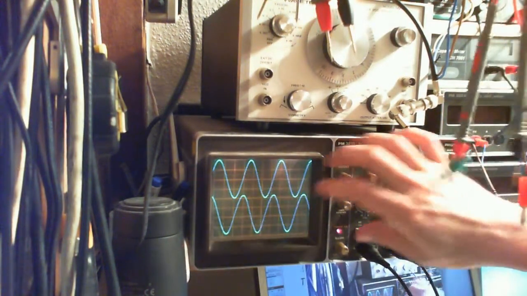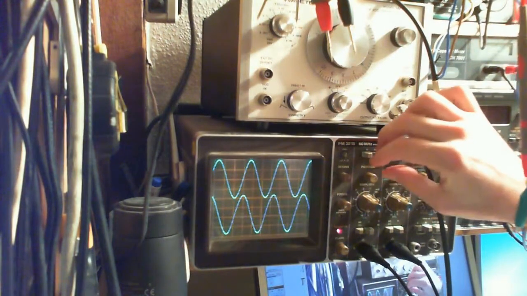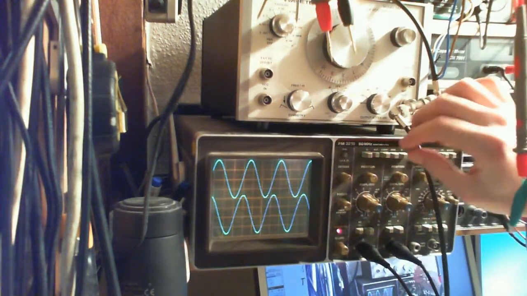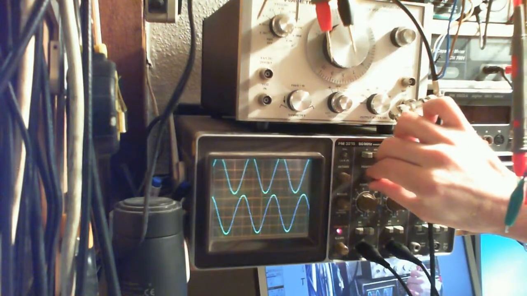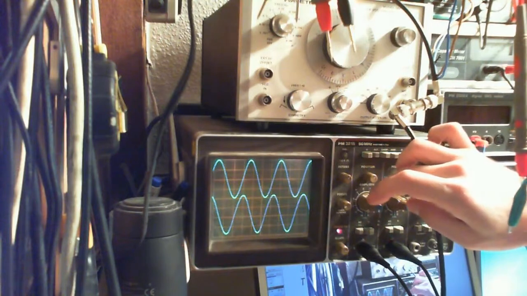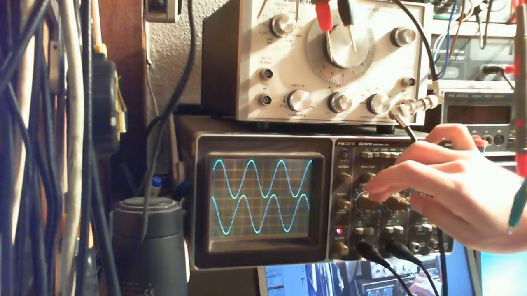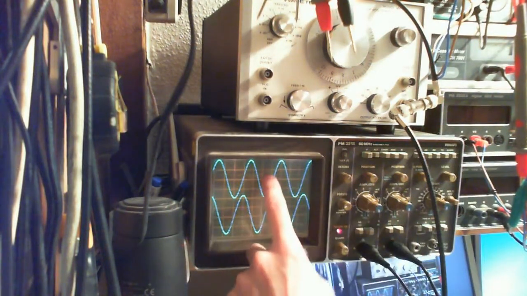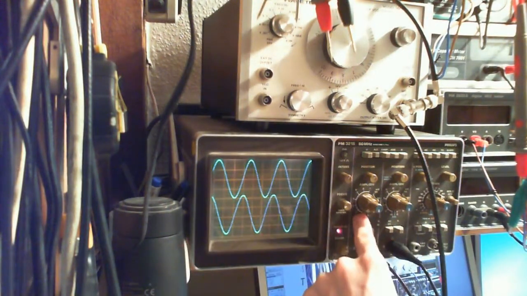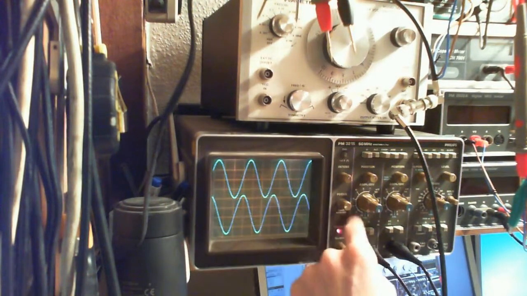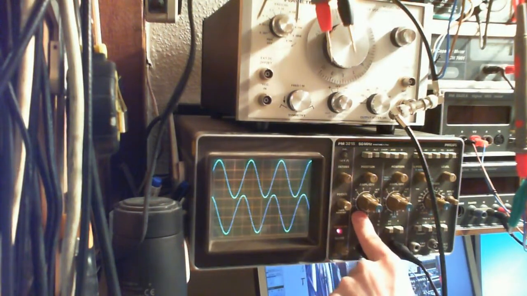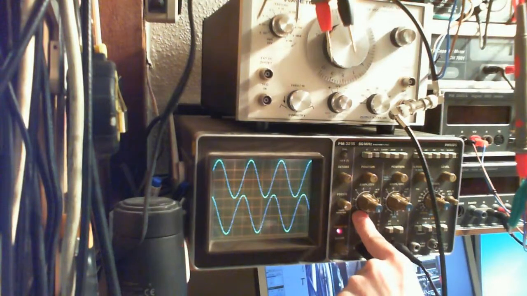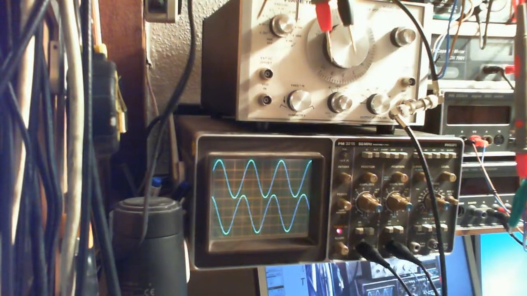So you see over here, what I'm reading is, this is my input, as you can see. Channel 1 is set to 5 volts per division. So this is 1, 2, 3, 4 divisions, 5 times 4, so it's equal to 20 volts, as we calculated in our circuit.